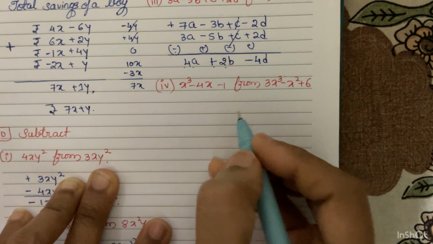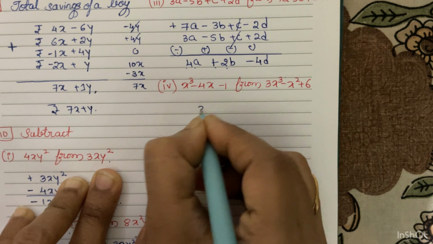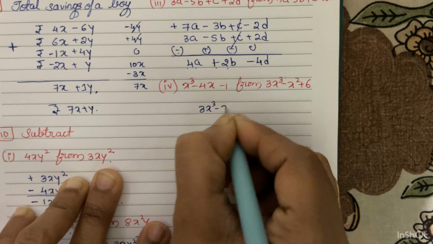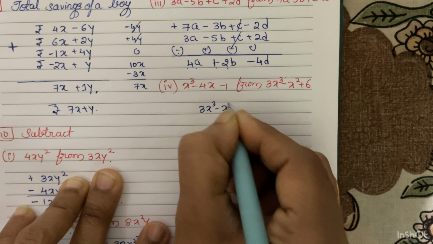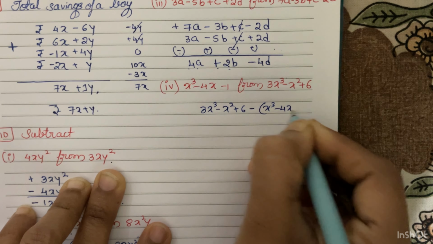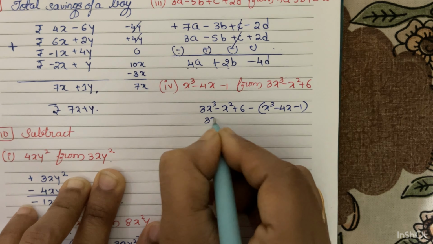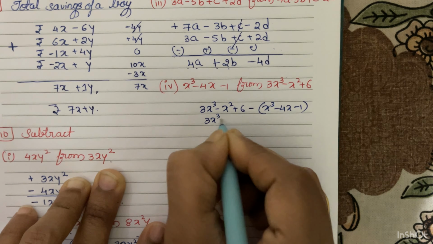Okay, let me write this polynomial first, 3x cube minus x square plus x. From this we need to subtract this, right? So I'm writing here minus, and we are going to put this in the bracket. So either you can go with this method, or you can go with this method. x cube minus 4x minus 1. Now 3x cube minus x square plus x, we will open this bracket, minus plus minus x cube, minus minus plus 4x, minus minus plus 1.